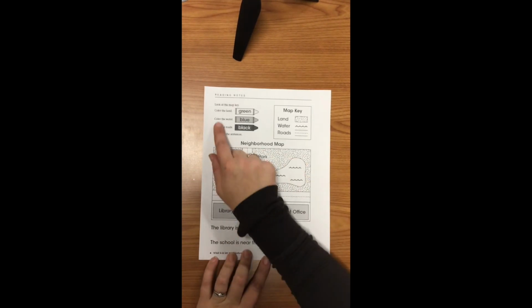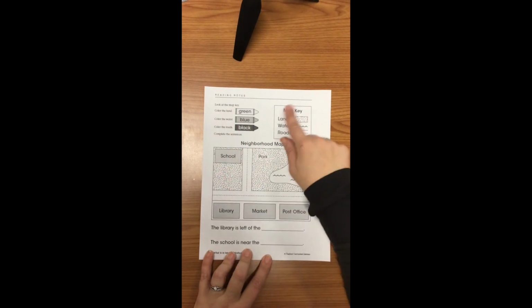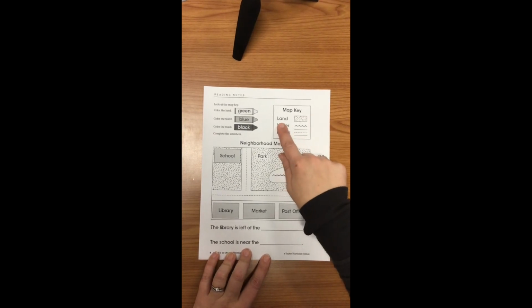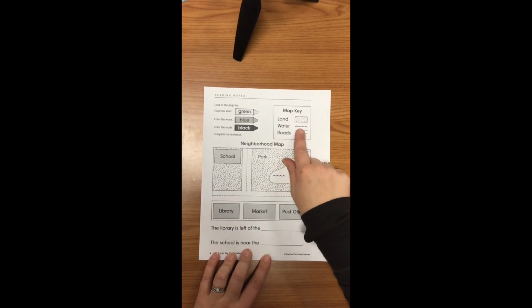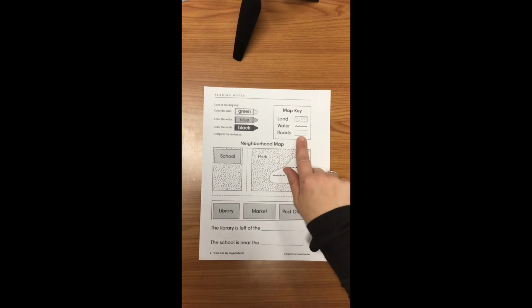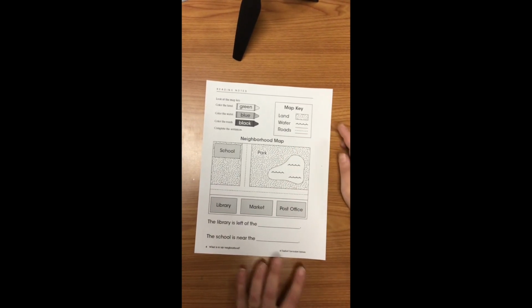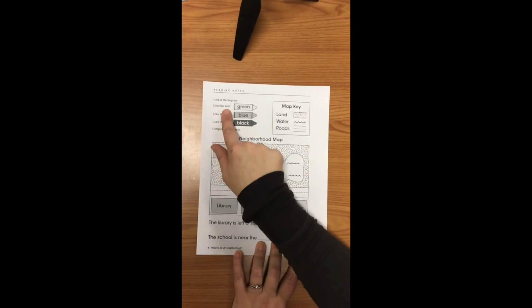So first thing we're going to start is it says look at the map key. This is a key. It gives you pictures, symbols, and words. It tells you how to read the map. It says land, water, roads. Oh, roads look kind of like the lines that we write on when we write our letters. So it says color the land green.